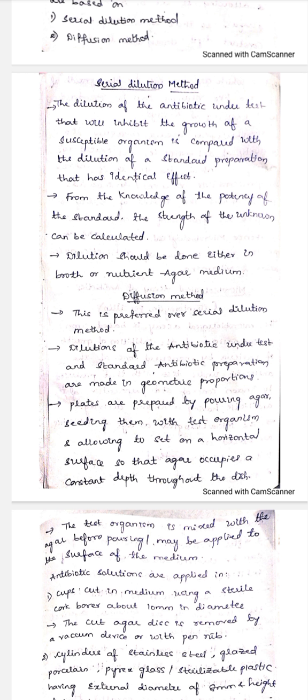Next, the diffusion method, which is preferred over the serial dilution method. Dilutions of the antibiotic under test and the standard antibiotic preparation are made in geometric proportions, that is, in equal ratios. Plates are prepared by pouring agar and seeding it with the test organism, and allowing it to set on a horizontal surface so that the agar occupies a constant depth throughout the test. That means you take a petri plate and pour the agar medium into it to a constant depth, about 3 or 4 centimeters.